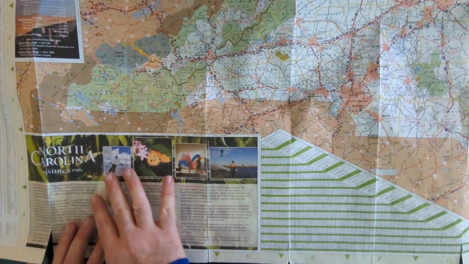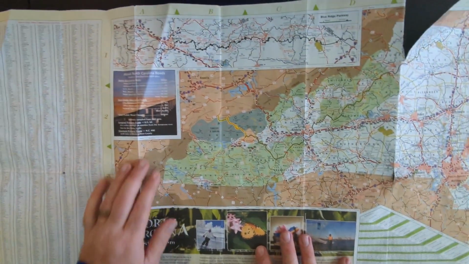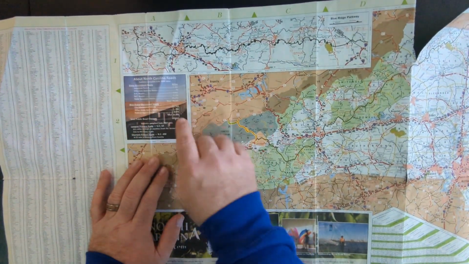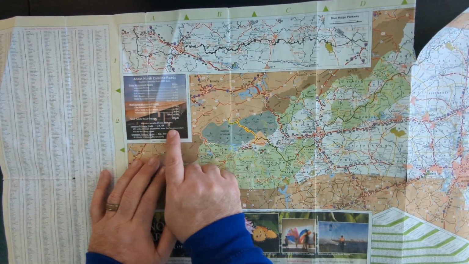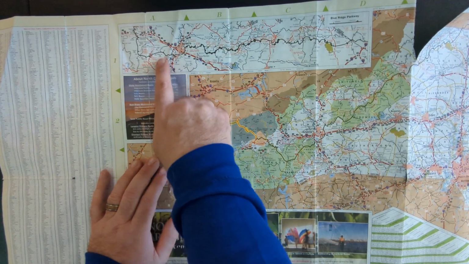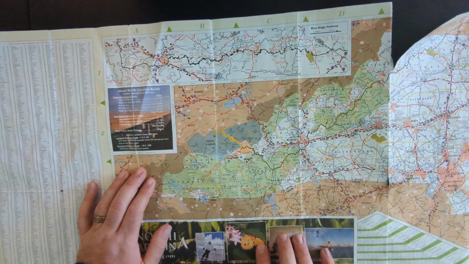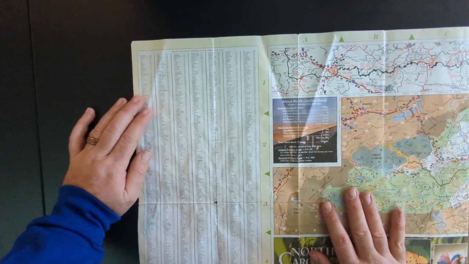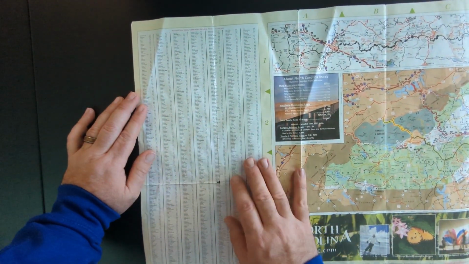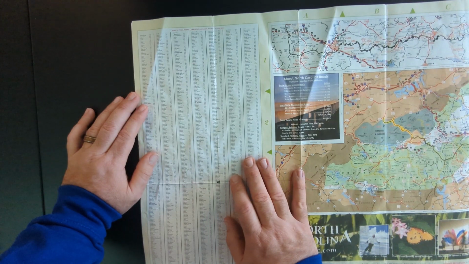We have some tourist information here. Here's some information about how the roads are maintained. Here's a map of the Blue Ridge Parkway. That's a big tourist attraction as well. All right, over here we have the index of cities.